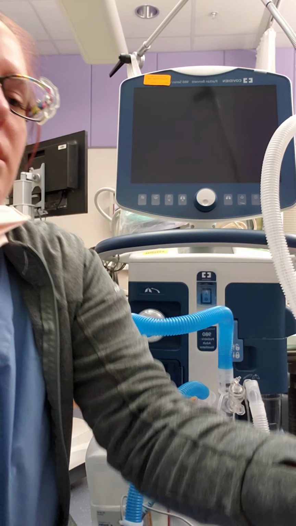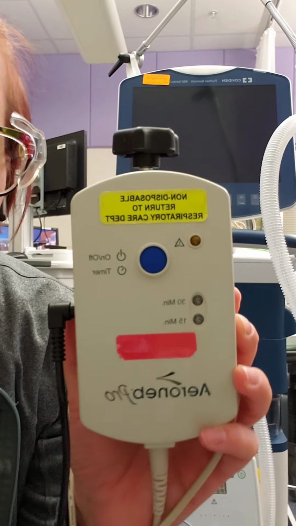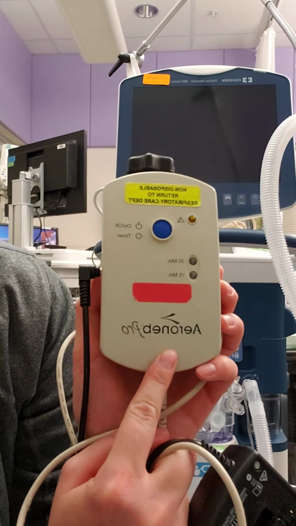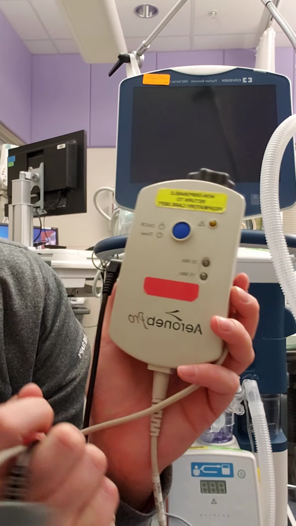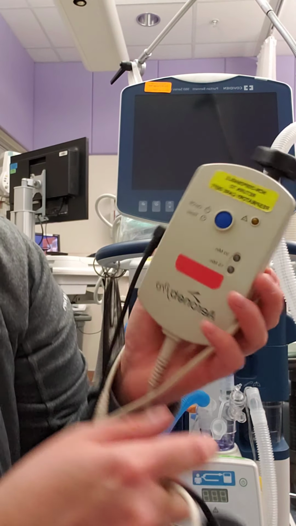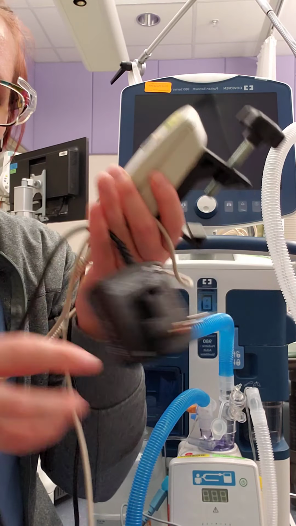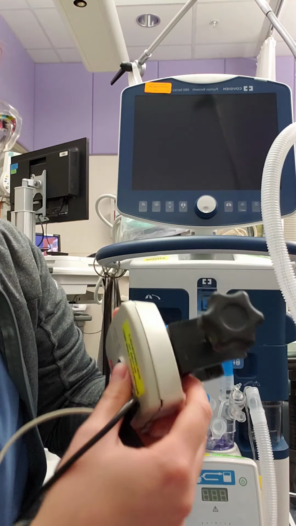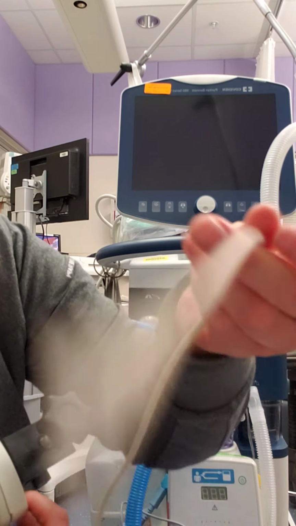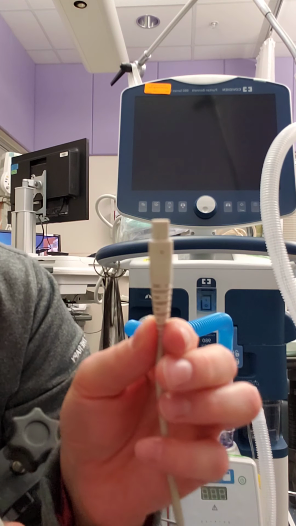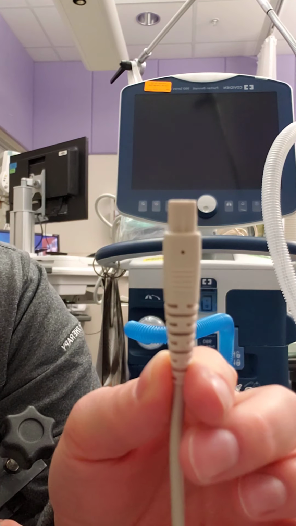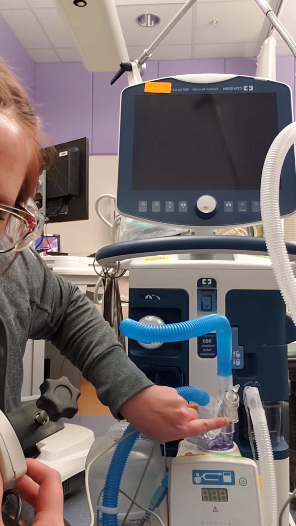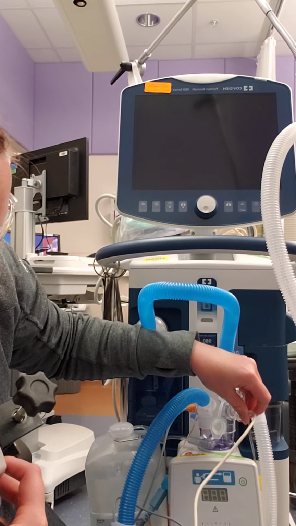The Aerogen cannot run without this little adapter, and a lot of the time you'll also hear it called an Aeroneb or Aerogen. How it works is one piece connects to electricity, the other has this little adapter like this. That goes right in this little box on the Aerogen.